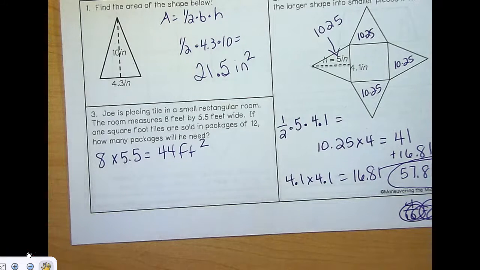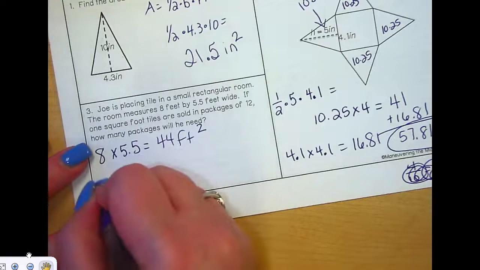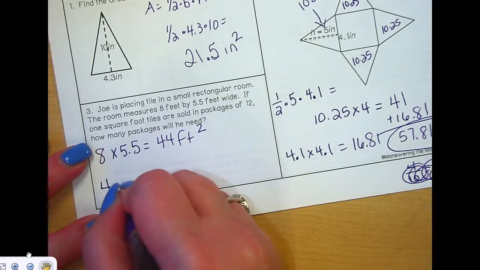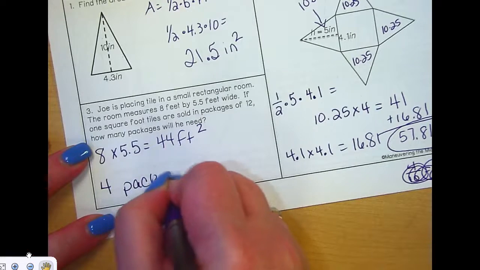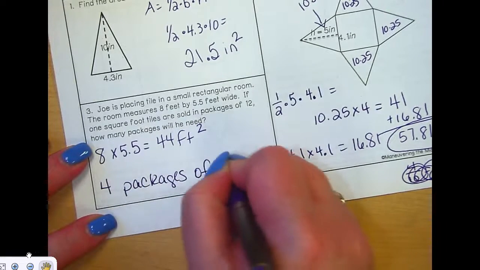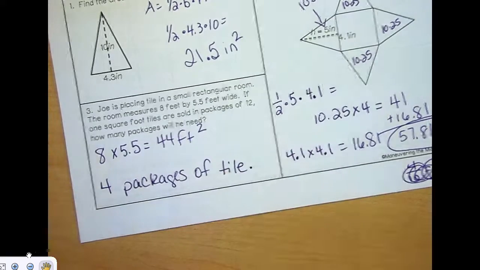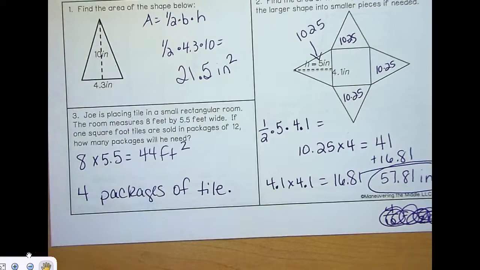And then in real life, what would happen would be you would have 4 tiles left over. You would put those in a closet or in the garage. And then later, if somebody drops something and cracks a tile, guess what you do? You go get the tile from the closet and you replace it. That's real life, people. So you need to buy 4 packages of tile. Questions about any of the warm-up? No? Okay, put it up and let's look at the tree diagram paper.